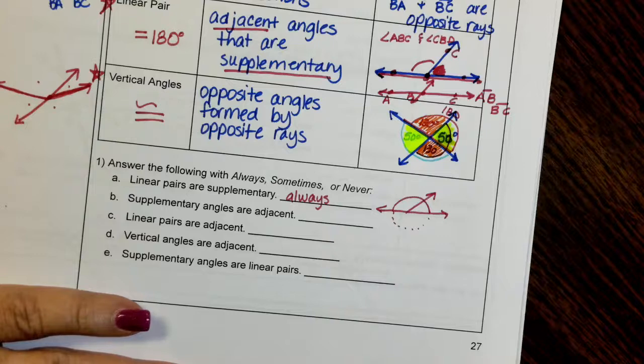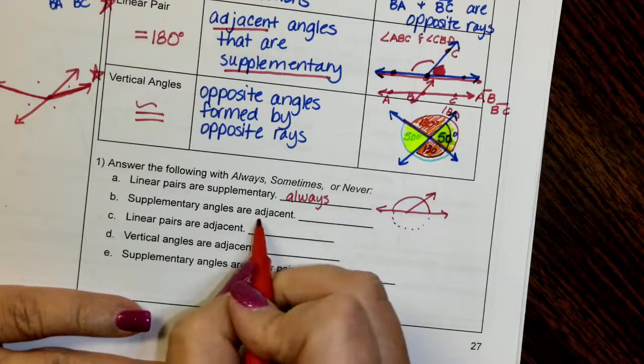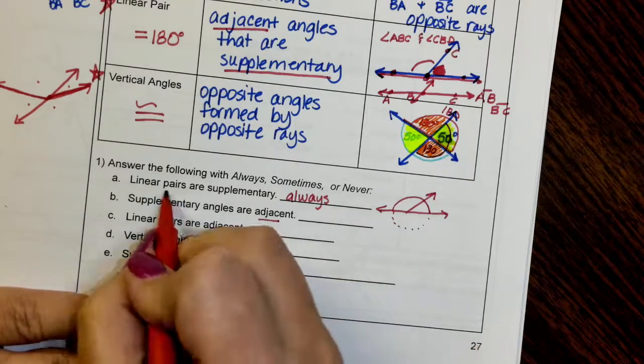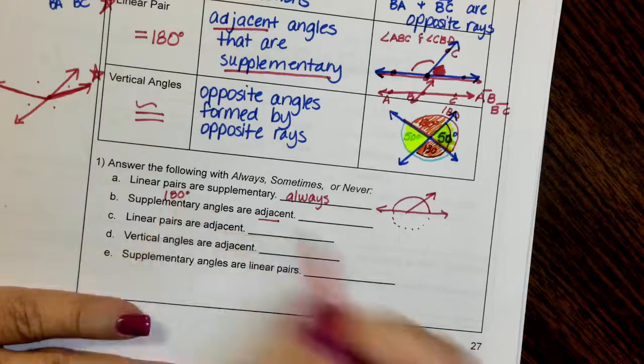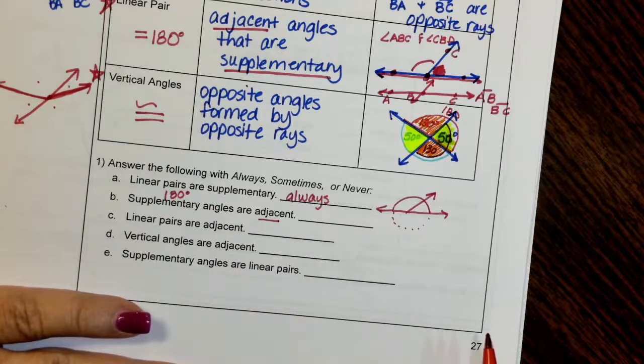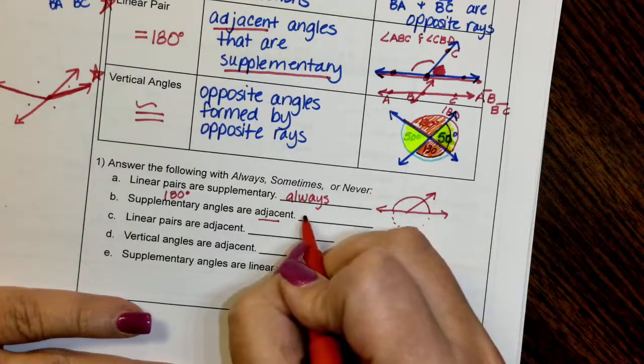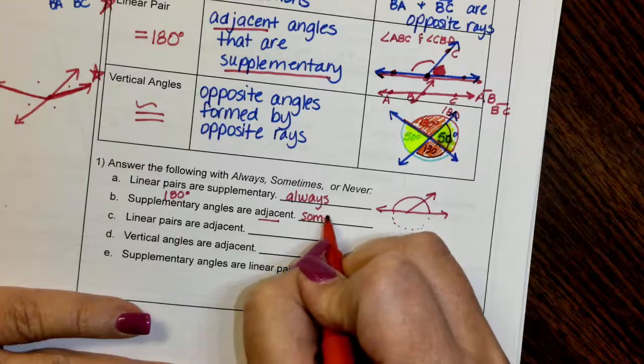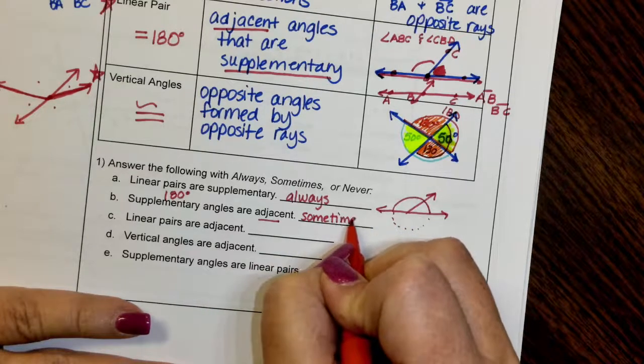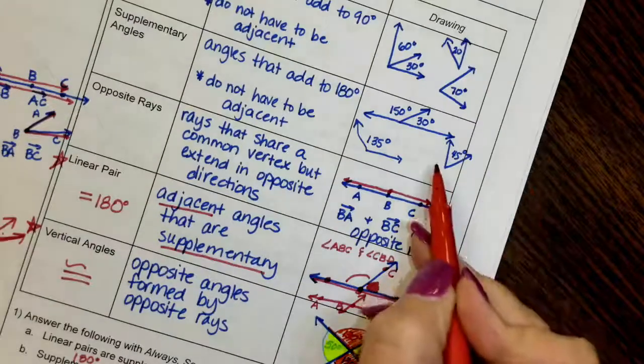Supplementary angles are adjacent. So remember, adjacent means side by side. Supplementary means they add to 180 degrees, but remember, to be supplementary, all they had to do was add to 180 degrees. Whether they were side by side did not matter. So yes, they can be adjacent, but they don't have to be, right? That's what we drew up here.